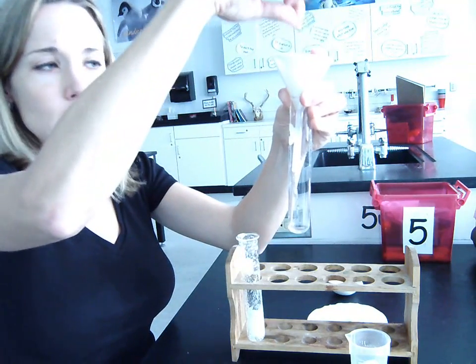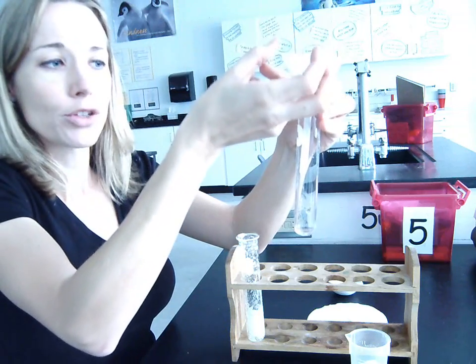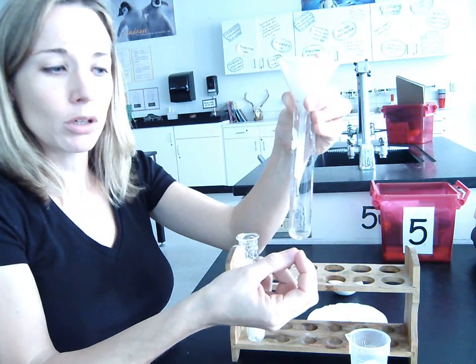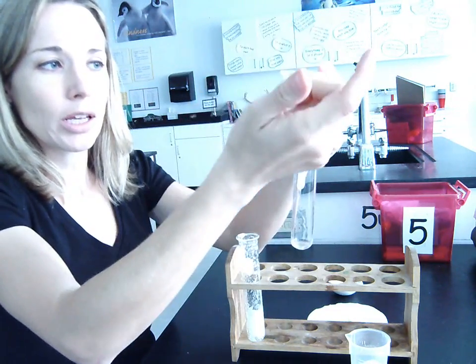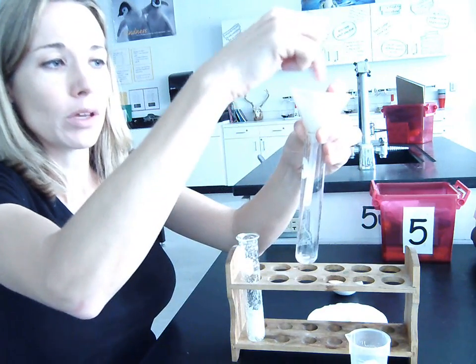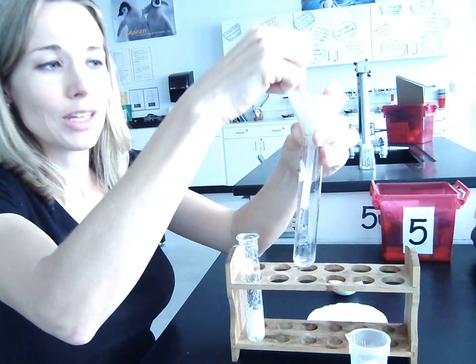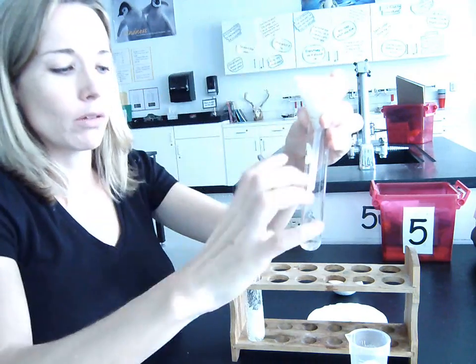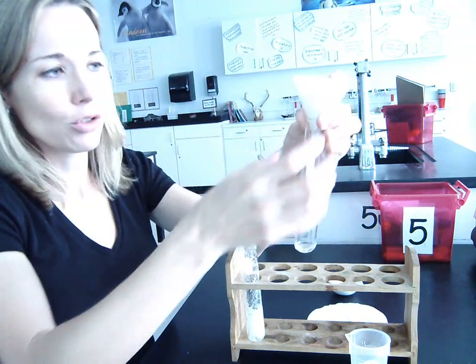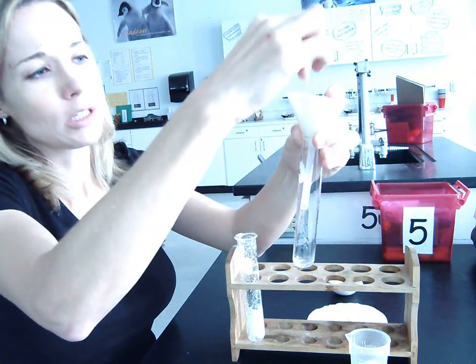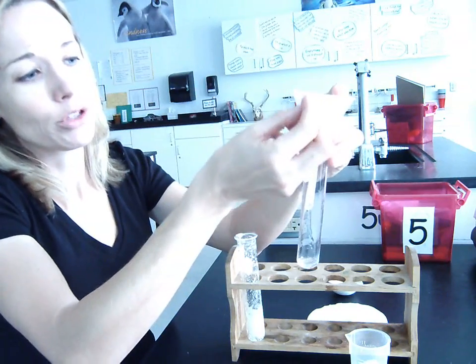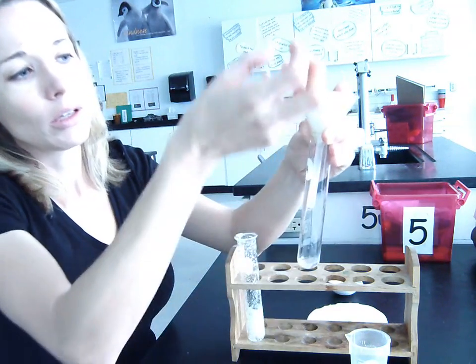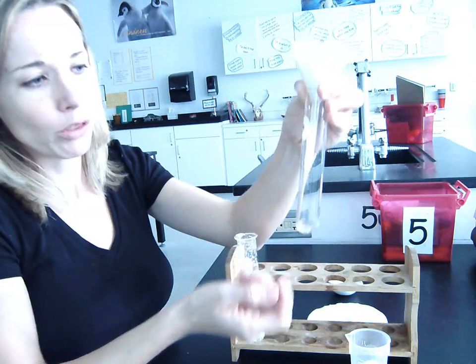So the sulfur gets stuck in the filter paper while the salt water goes through. So we're essentially separating it by filtration, allowing the part of the mixture, I should say, it's not a solution, it's a mixture, that did not dissolve to stay in the filter paper, while the salt that does dissolve is pulled through the filter paper with the water.